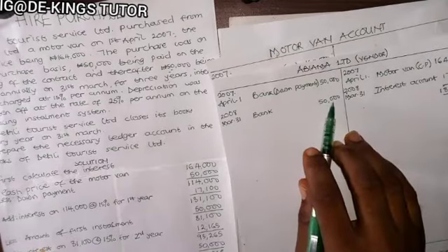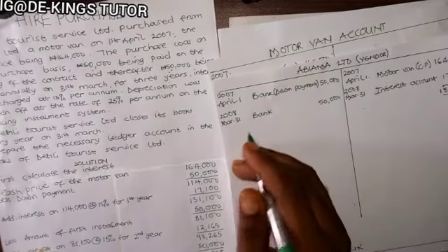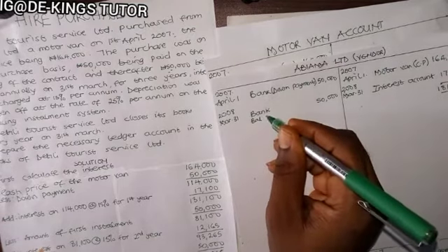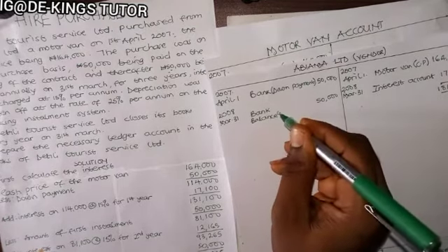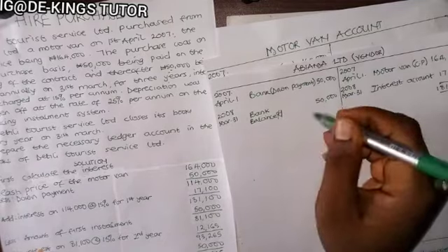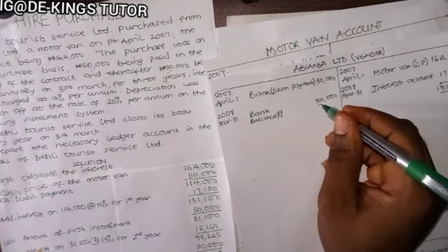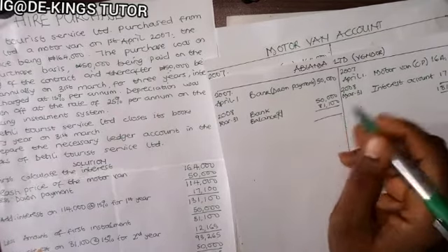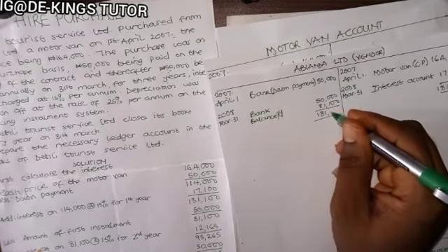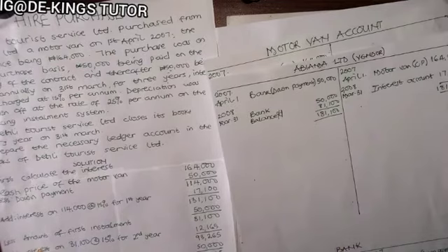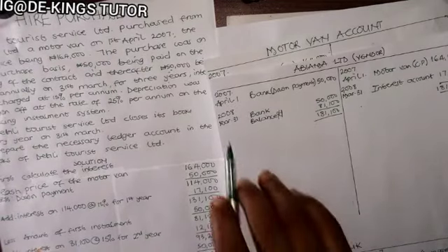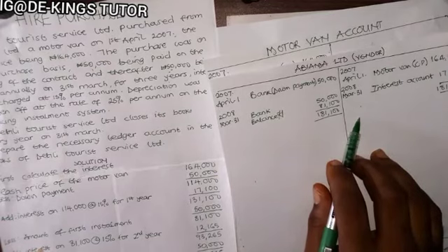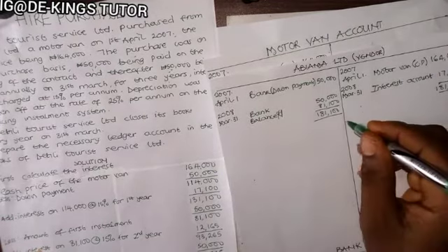This is 100,000, so there'll be a balance here, which becomes our balance carried down as 81,100, so that when we add them together, it gives us 181,100.